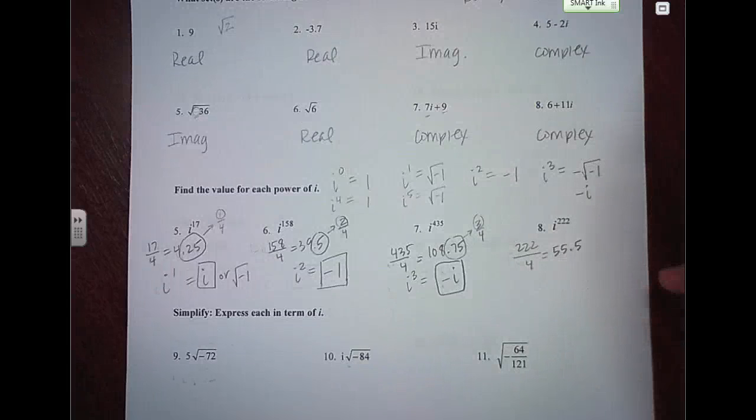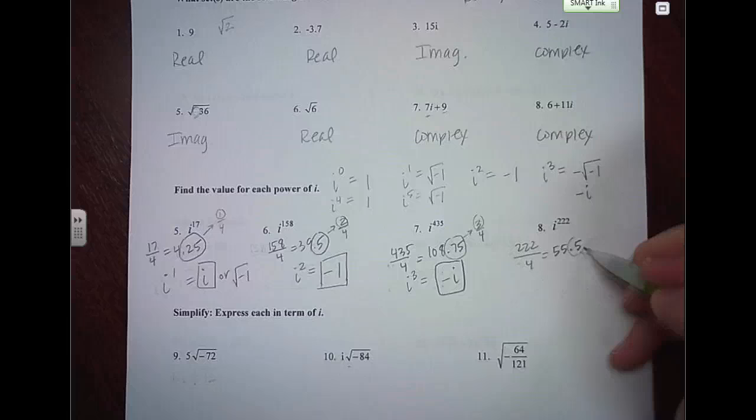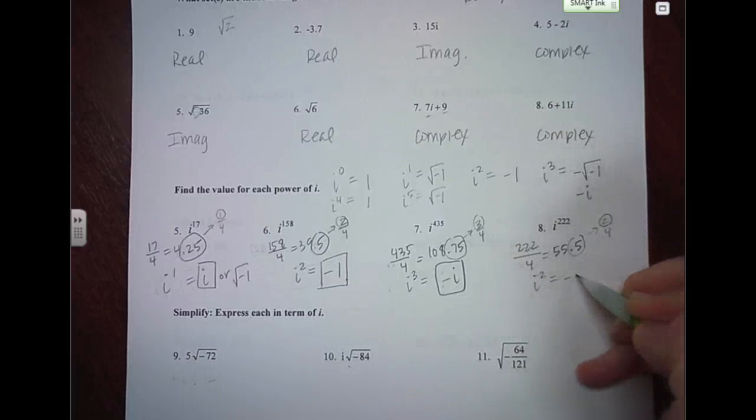And the last one, 222 divided by 4, is 55.5. Again, looking at this last part here, convert it to a fraction, and it would be I squared, which is negative 1.